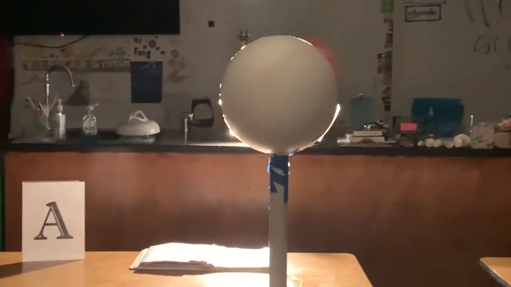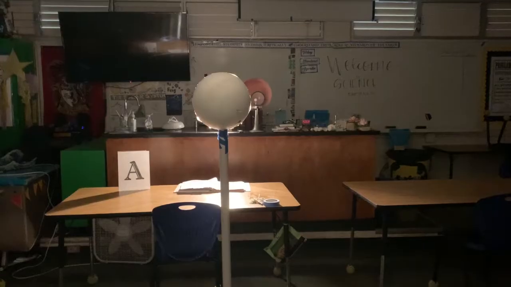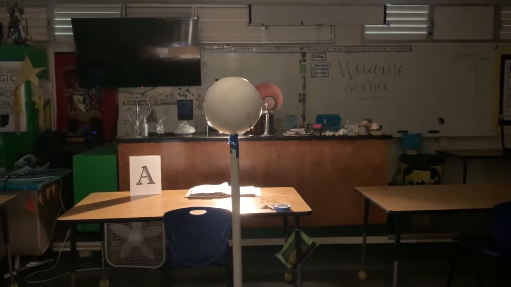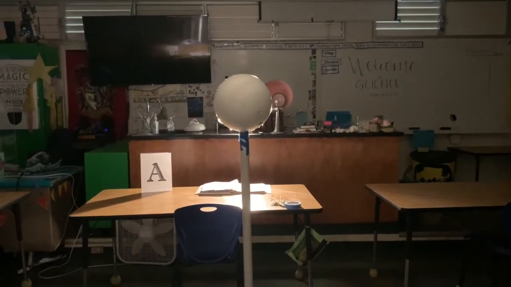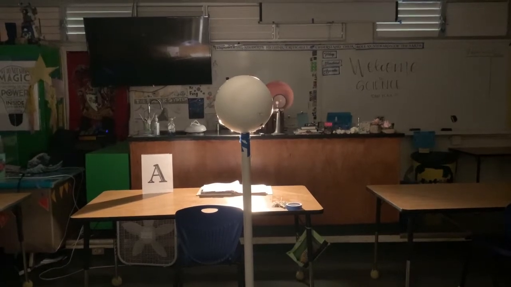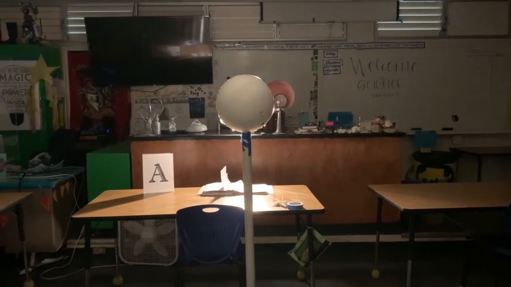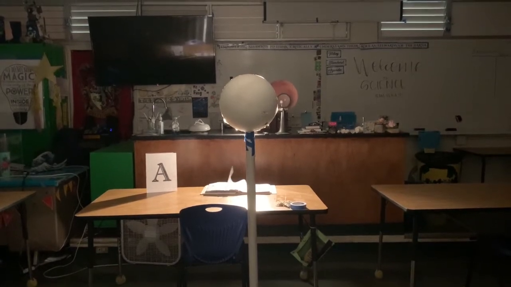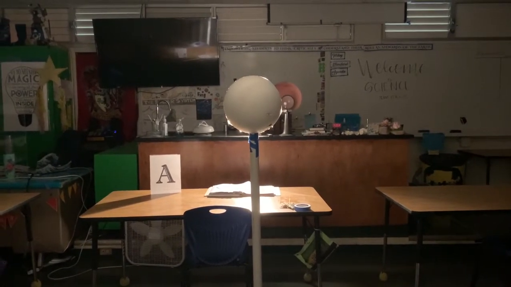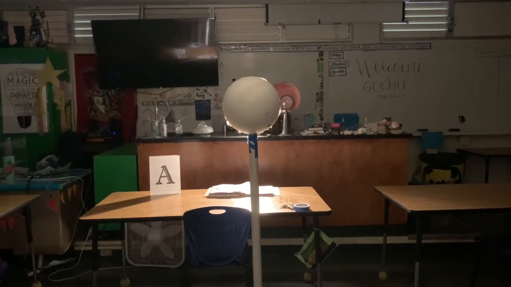And so what you can notice at station A is that from Earth's perspective, what we see is a dark moon. So the moon is always 50% lit up, and so what we see from Earth is the dark half of that 50% at station A, and this would be a new moon for its moon phase.